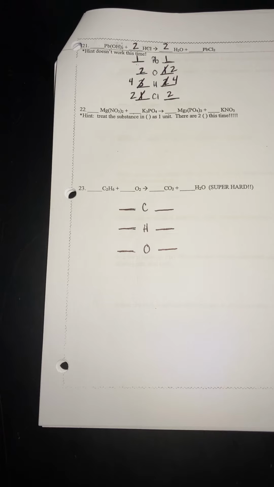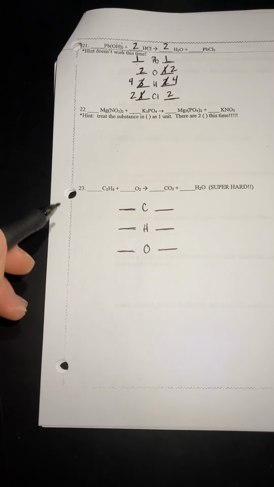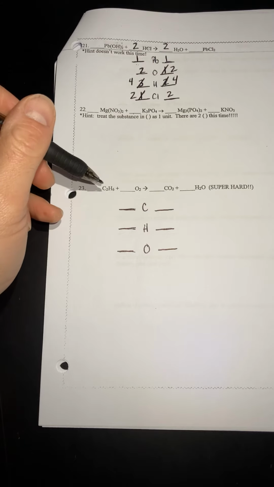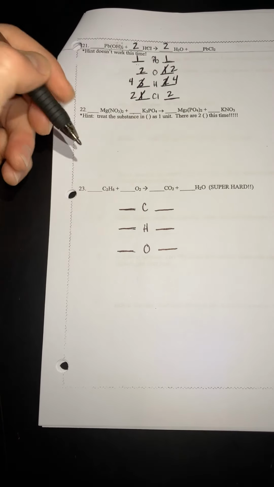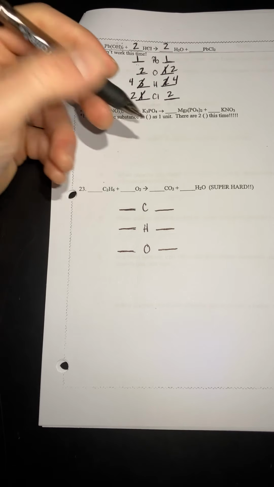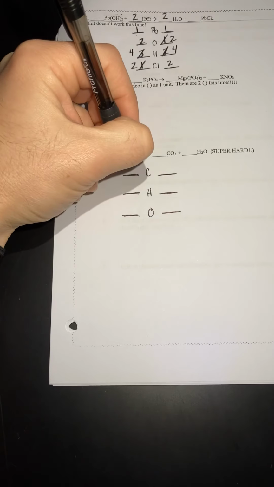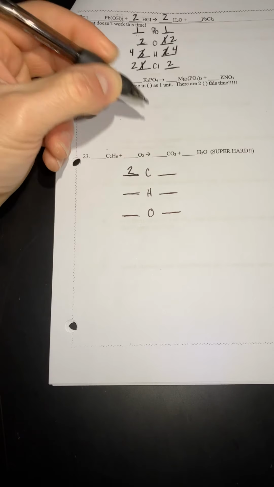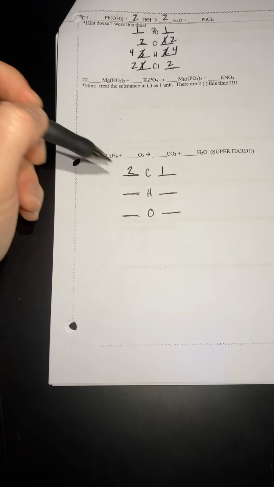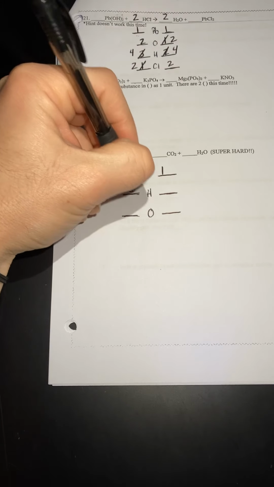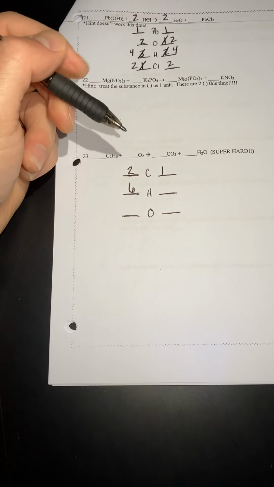All right. Now, how many carbons do I have on the left? 2. All right. 2 carbons on the left. How many carbons on the right? 1. How many hydrogens on the left? 6. How many hydrogens on the right? 2.